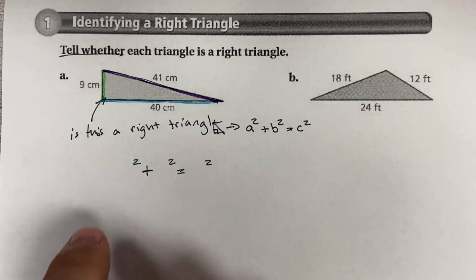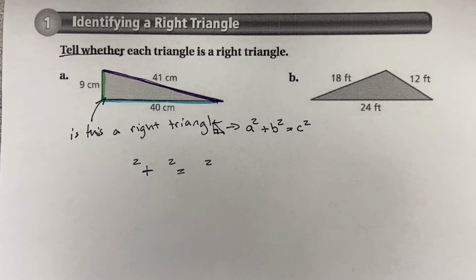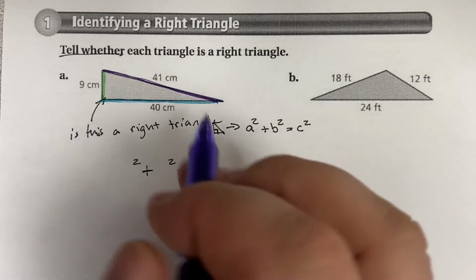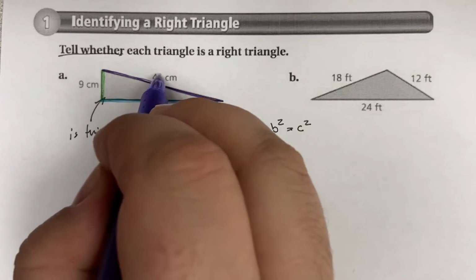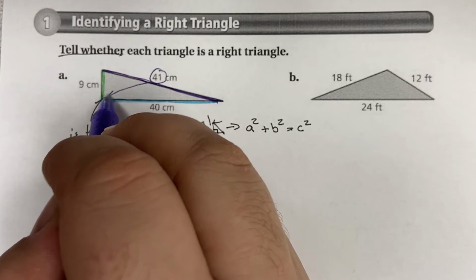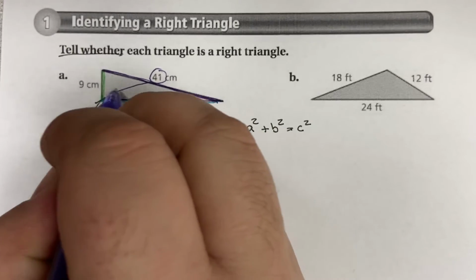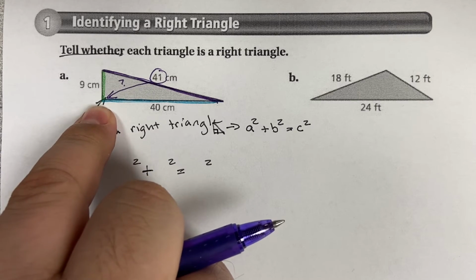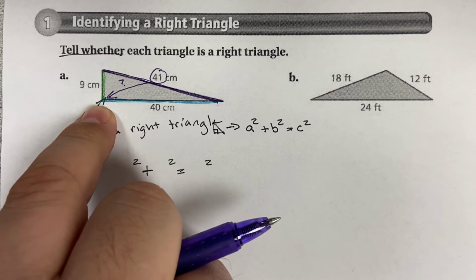Now, the fun part about this is we can also use the fact that C must be the longest side. So we're kind of reverse engineering this. The longest side is 41 centimeters right here, which means this is what we're testing. Is this a right angle? If this is a right angle, then we are going to be able to say it is a right triangle.